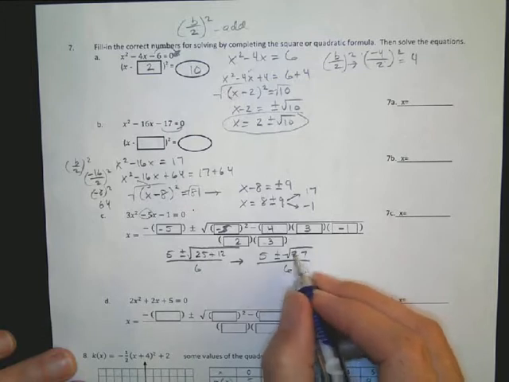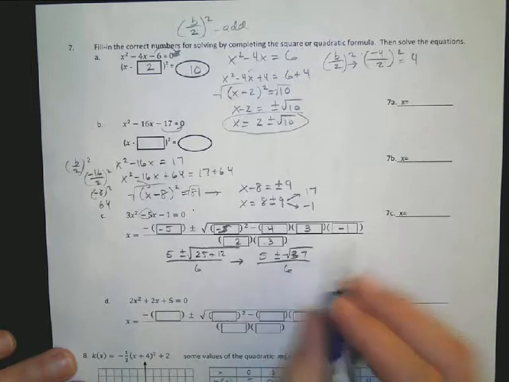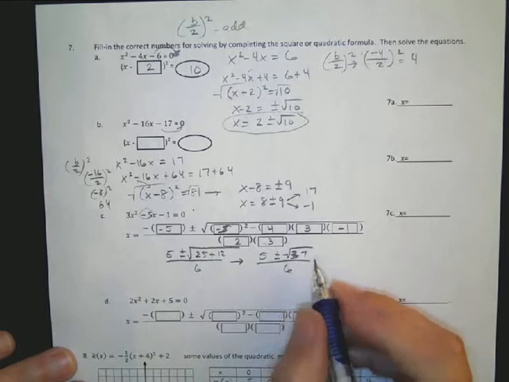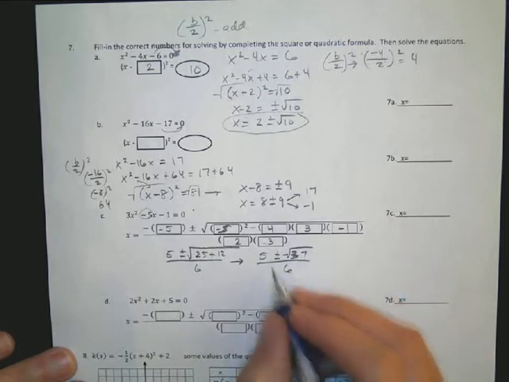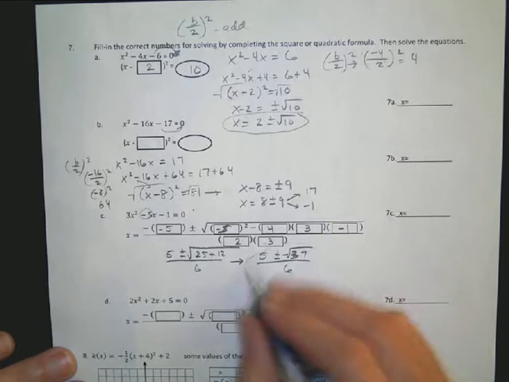37. My mistake, 37. I can't do anything with a 37. It just has to stay what it is. I can't reduce it down anymore. And so that's just what it's going to be, and that's my solution.